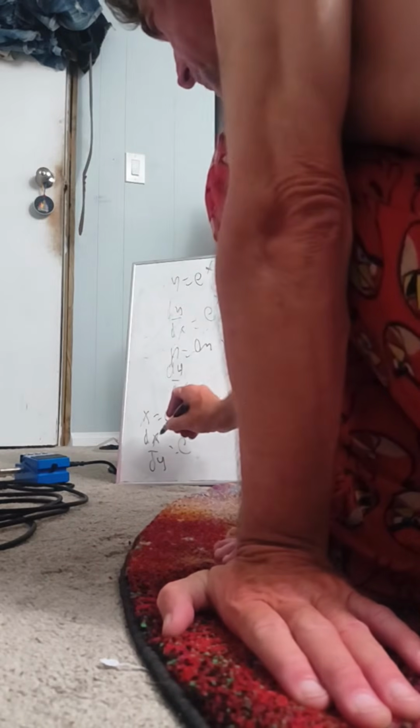And if dx/dy equals e to the y, and I want dy/dx because that's the derivative of logarithm of x, then I just invert this. So if dx/dy equals e to the y, then dy/dx equals 1 over e to the y, because I invert both sides. But what's e to the y?